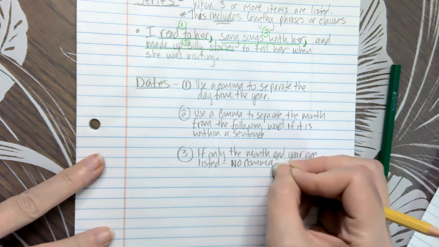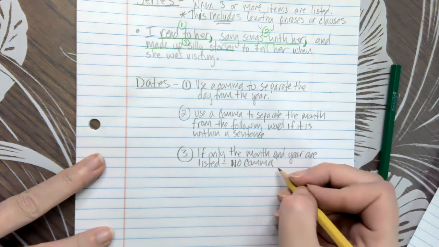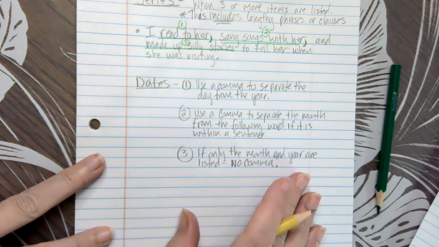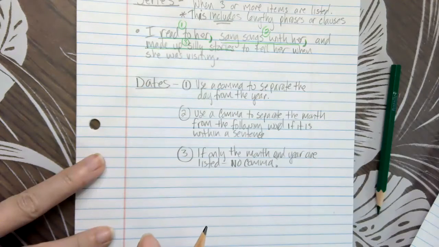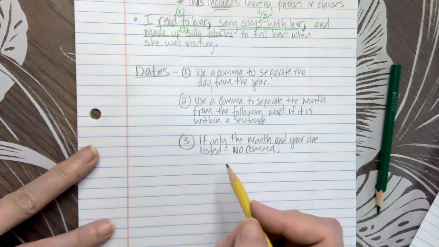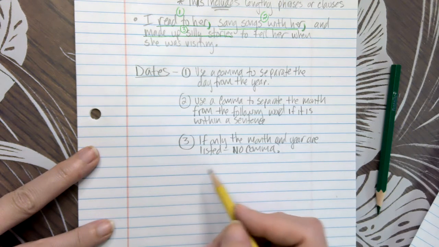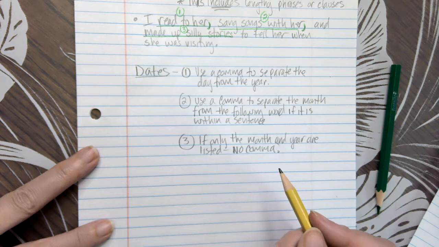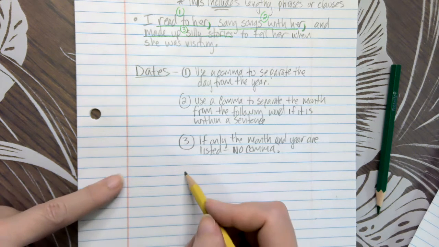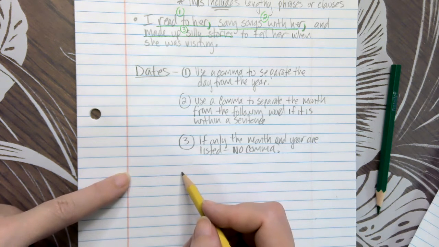I don't know why I did that parentheses there. Okay, so now we're just going to do a couple of examples. The first example, and we're talking about dates within a sentence, okay? I'm not talking about writing a date on an envelope. I'm talking about within the context of the writing that you do.